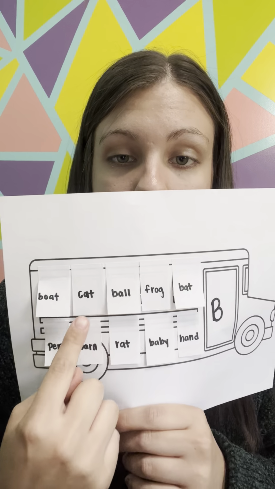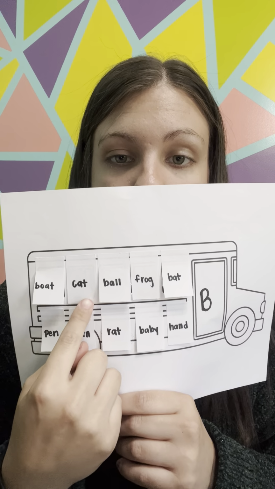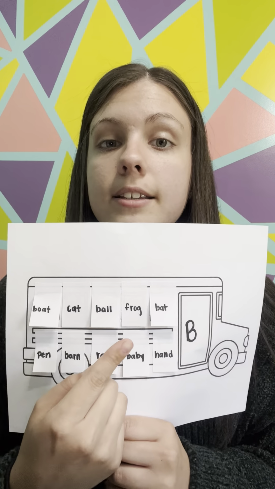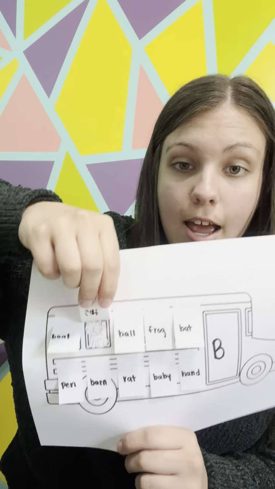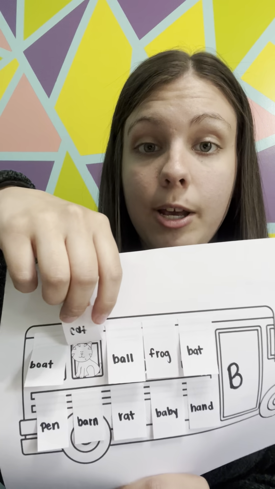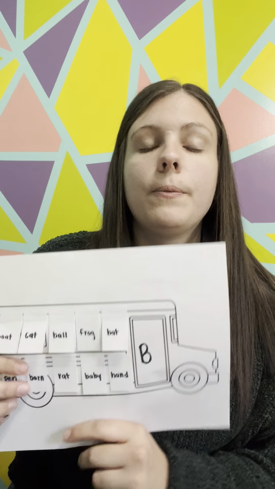When they get to the next one and they see that the word is cat, K-A-T, cat, they're going to flip up that little flap, and it's not going to be colored at all, because cat does not start with B.